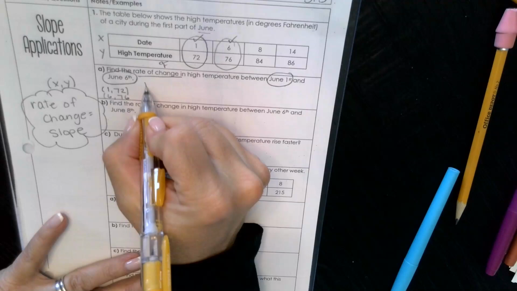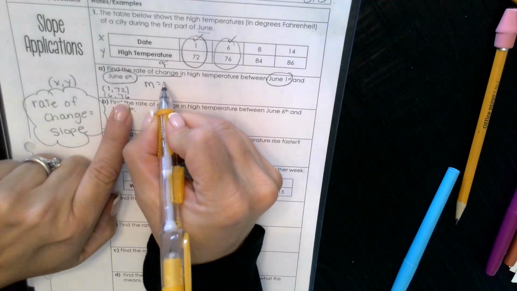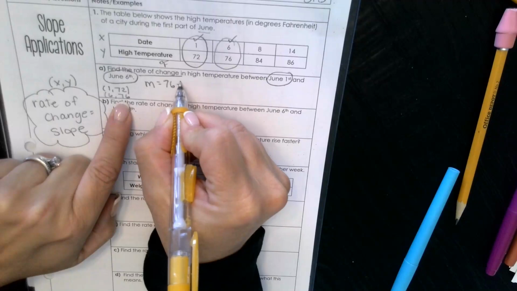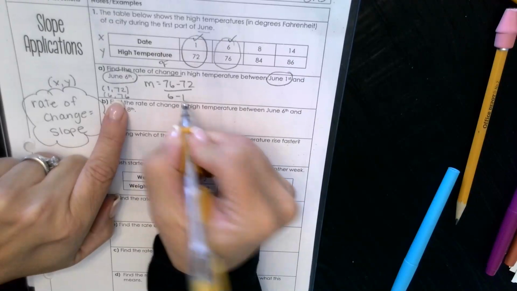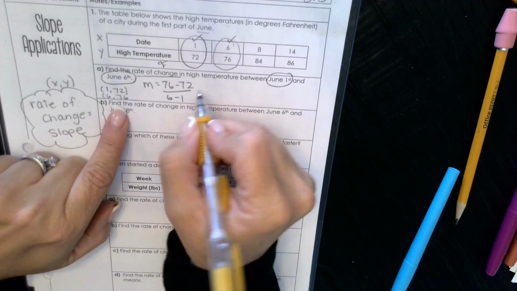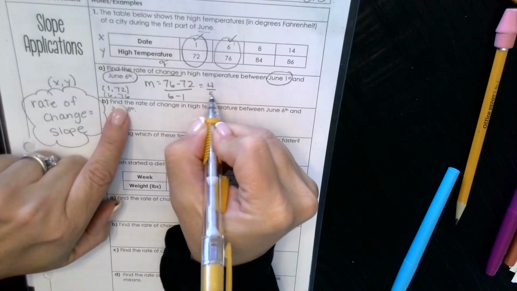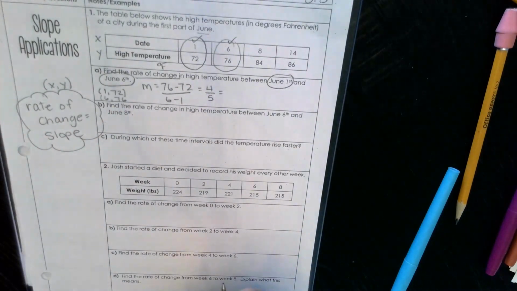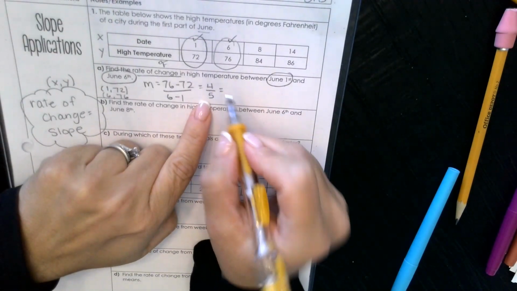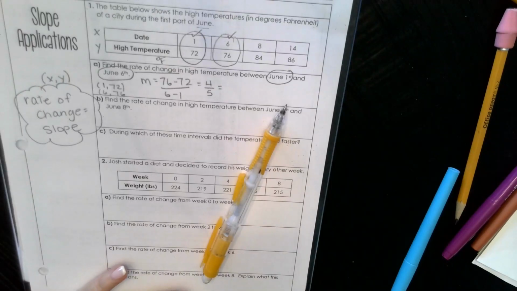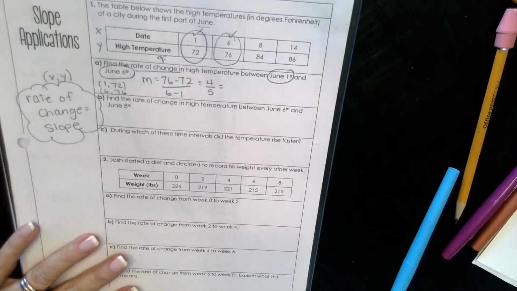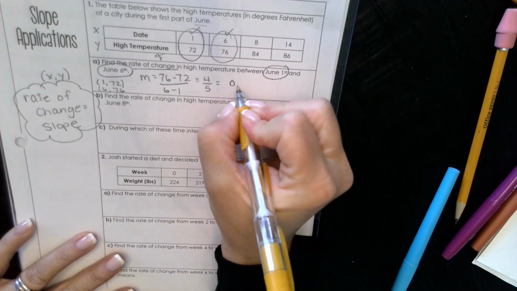So I'm going to use my slope formula, y2 minus y1, so 76 minus 72, over 6 minus 1. When I do the math here, I get 4 over 5. Now, the good thing about this is we're going to use our calculator on this, and we're just going to divide 4 divided by 5. So this is 0.8.